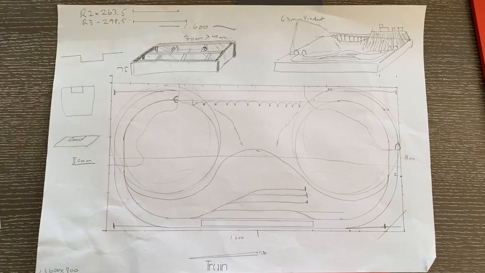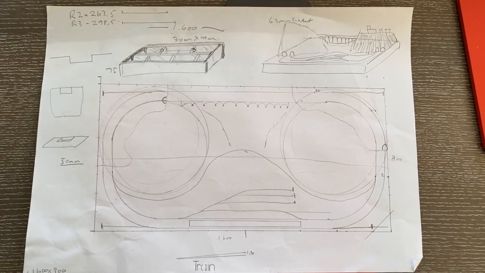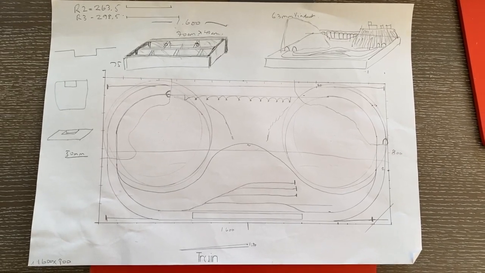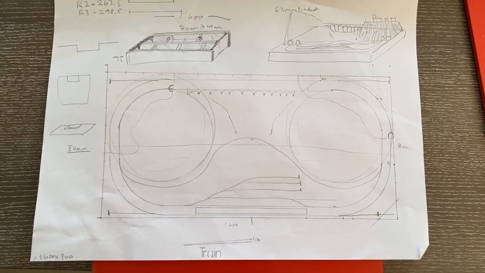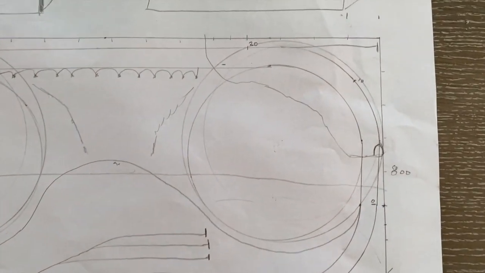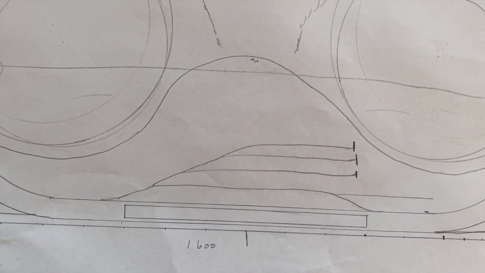In this episode today, we're going to be looking at how we start to think about designing our model railway. When you're building or designing a railway, you have to start somewhere. So you get a piece of paper and then you start drawing things. You get a rough idea of what you want to do. You can start drawing some track, some ideas, like where you think things are going to go.